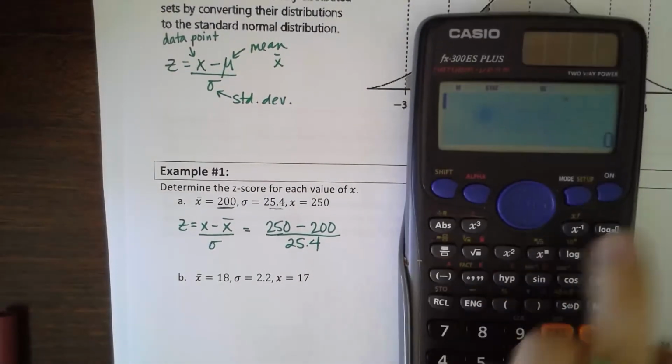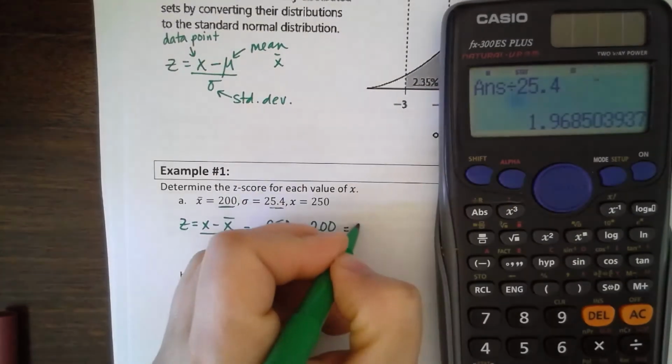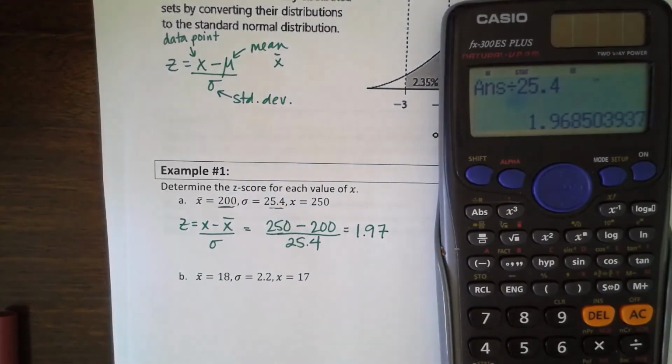Get our calculator handy. 250 subtract 200 is 50, divided by 25.4 is 1.97. Normally I'd say you can write all the decimal places, but that's not going to help us now. We always want these rounded to 2 decimal places, and that'll make sense when we look at the table.